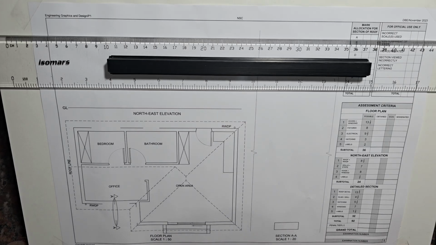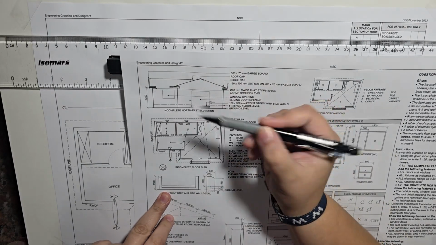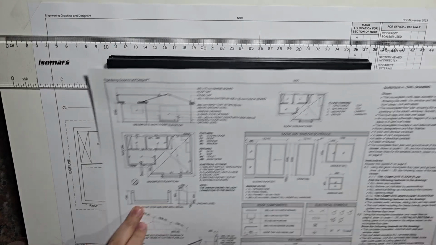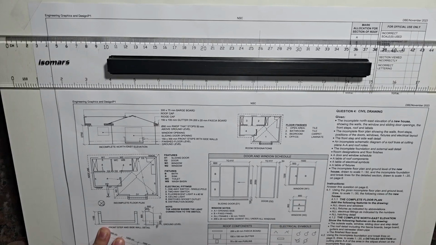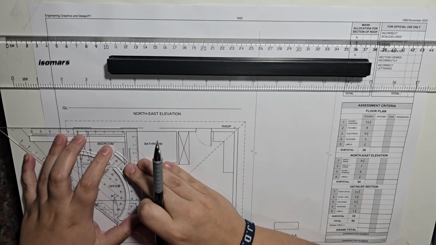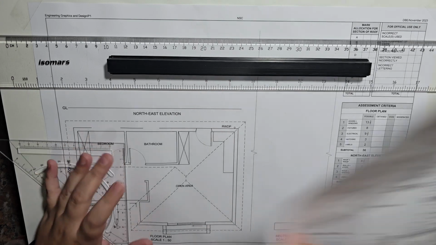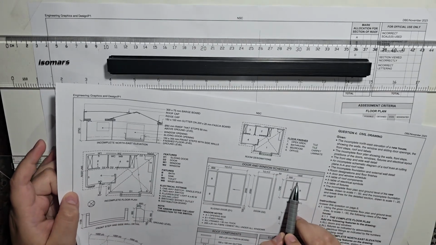Next, I'm going to do my windows. So I'm going to do my window 1s first. There's a window 1 and there's a window 1. It is 1500 long. So if we calculate that, that is 30 millimeters. And when you measure the area of the window on the question page, it doesn't say to fit.